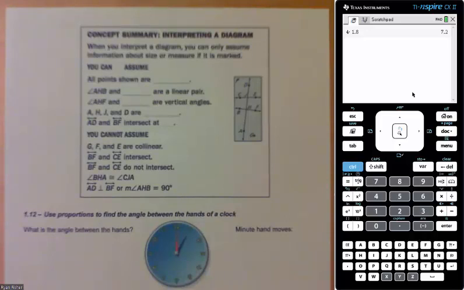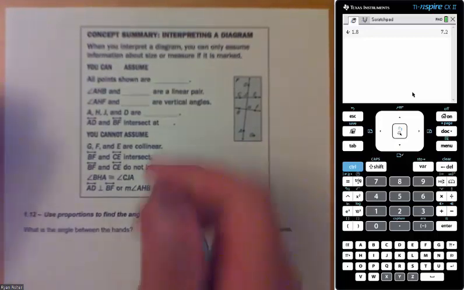To summarize and extend the idea of what you can conclude and not from a diagram, here's a quick summary of things. Things you can conclude: on this picture, all points shown are on the same plane. They're all coplanar because they're all drawn on the same plane. So that's something you can assume in this picture. These are all coplanar.